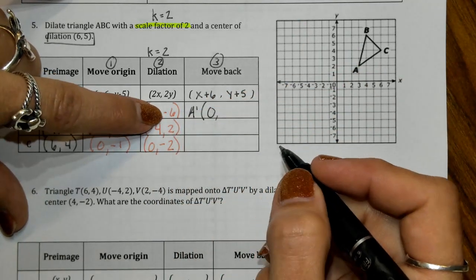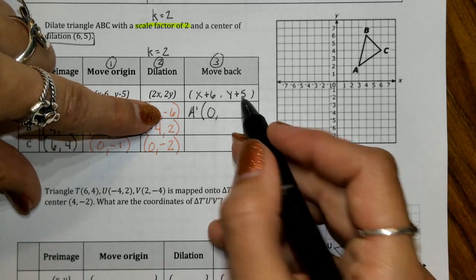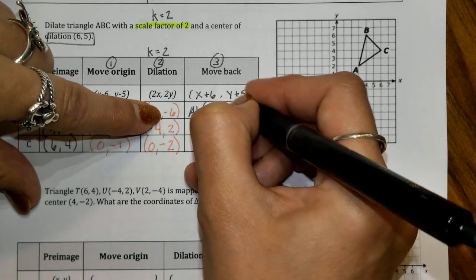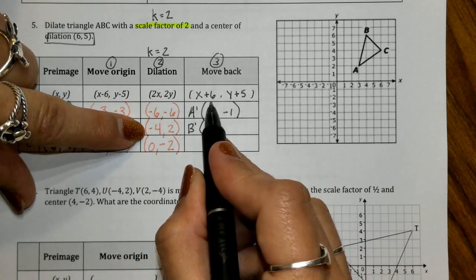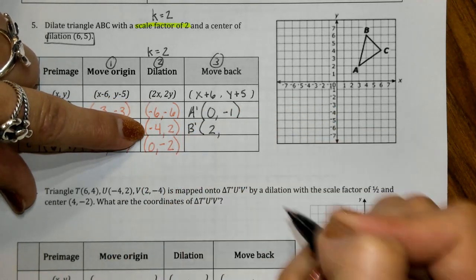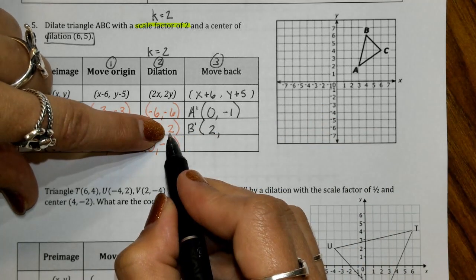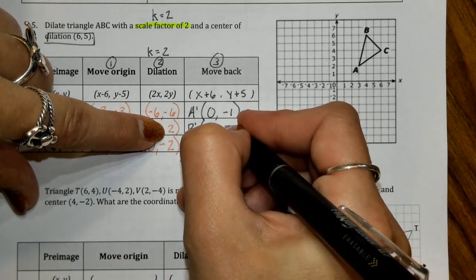And we're going to take the y coordinate, negative 6. We're going to add 5, landing at negative 1. B prime, take negative 4, add 6. We end up at positive 2. Positive 2 plus 5, 7.